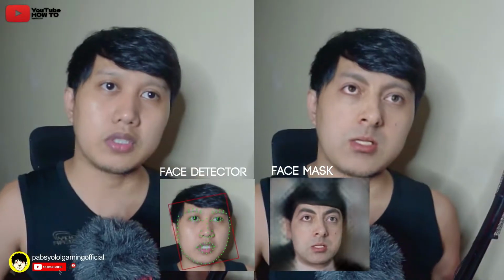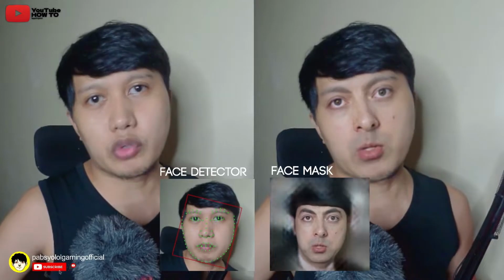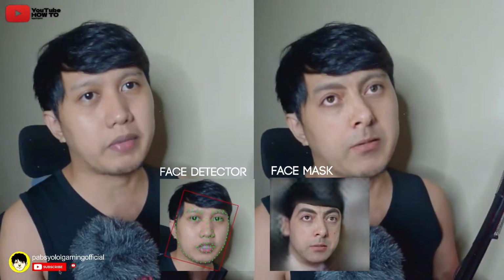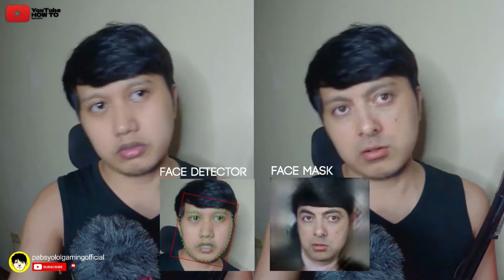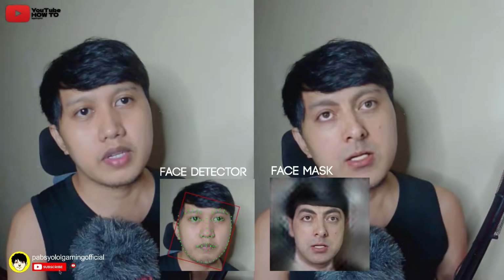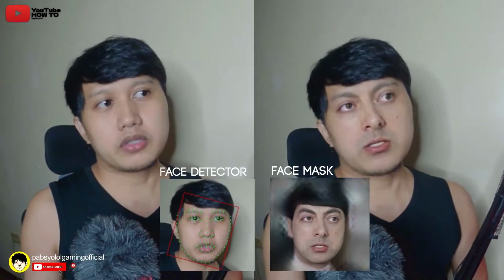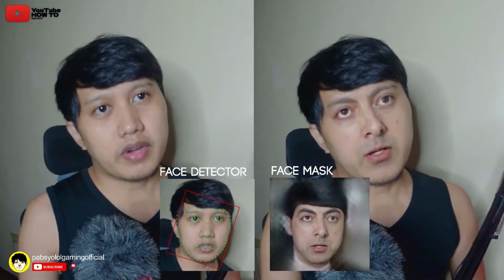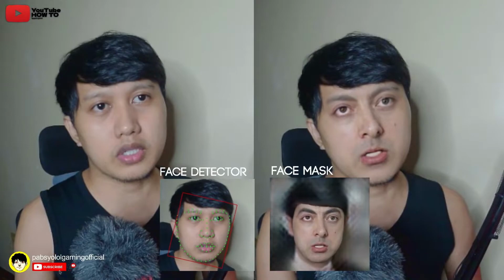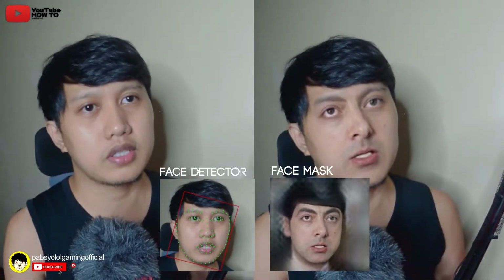You can use any camera or webcam. Right now I'm using my action cam that I converted to a webcam, an M20 SJCAM. You can also use your Android device, so I'll try to make a video or tutorial on how to use your Android camera in the DeepFaceLive software.